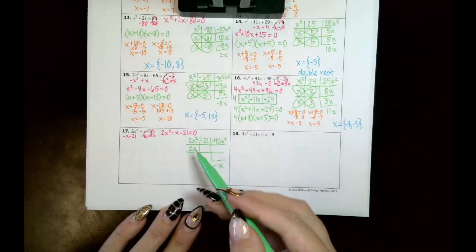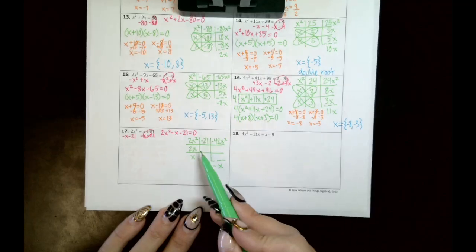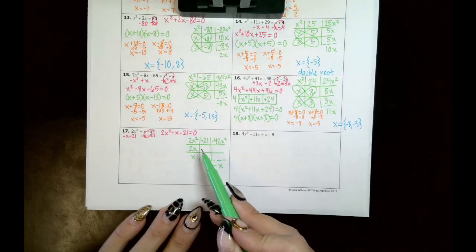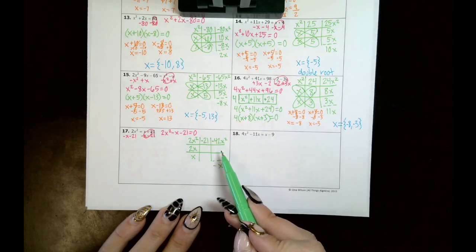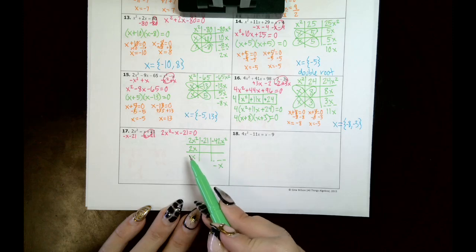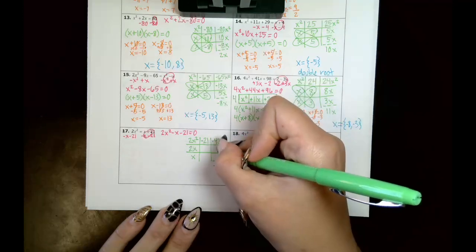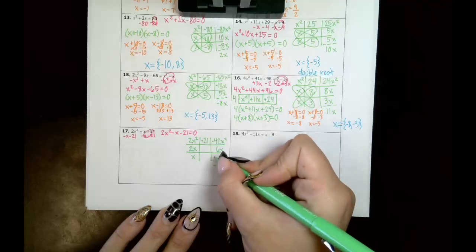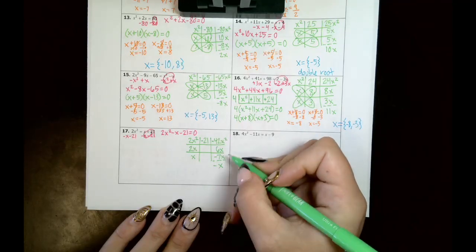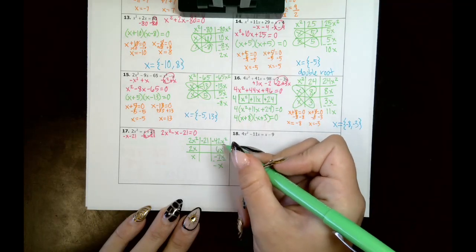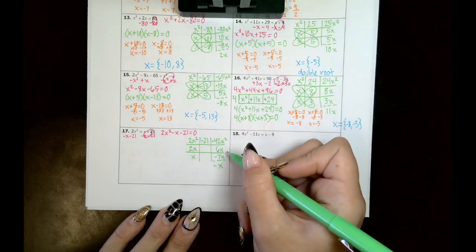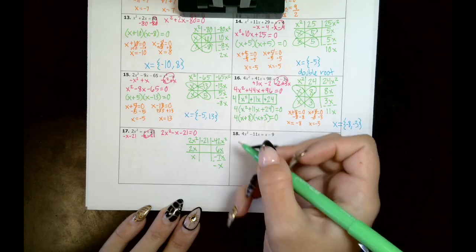So 6 is going to need to go here because we're going to need a multiple in the middle that's going to give us 6x, because we can't have 7 up here because nothing times 2 is going to give us 7. So the 6x has to be up here, and the negative 7 has to be here. These multiply to give us negative 42, but these add to give us negative 1.